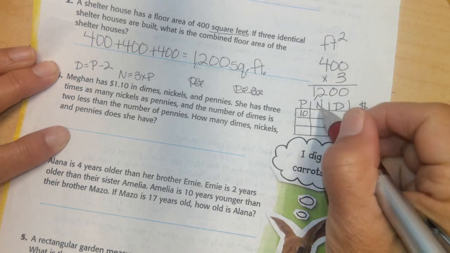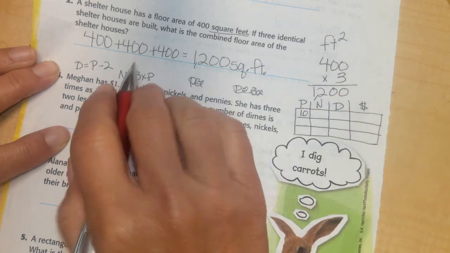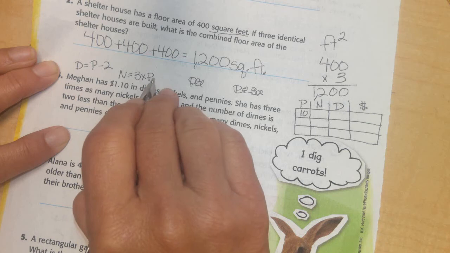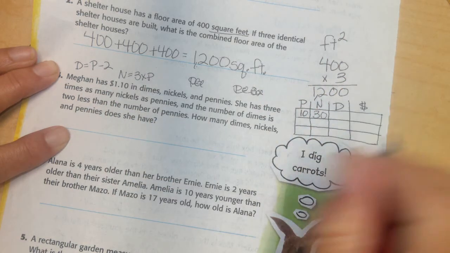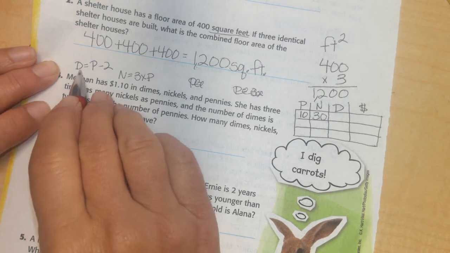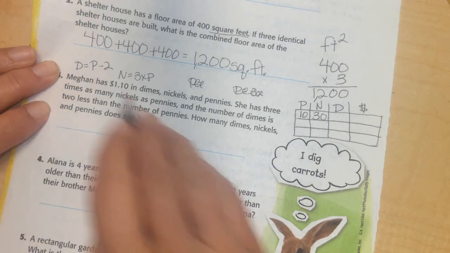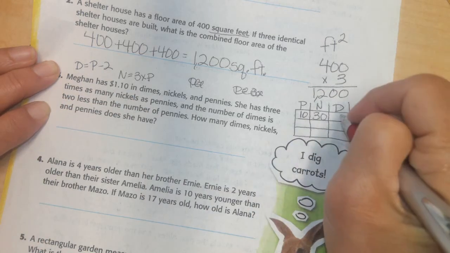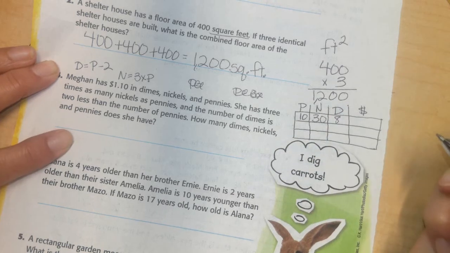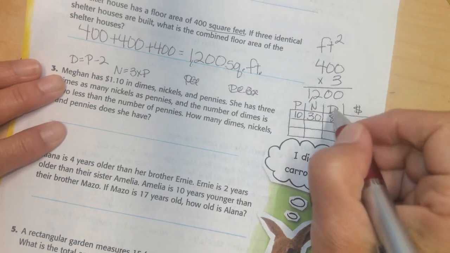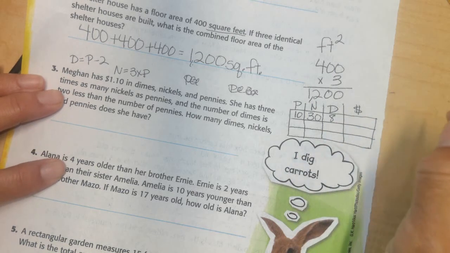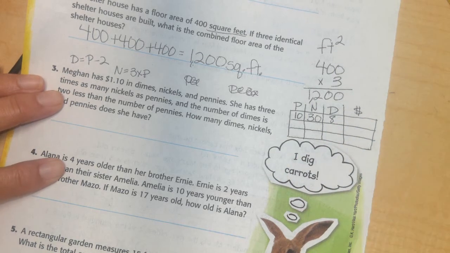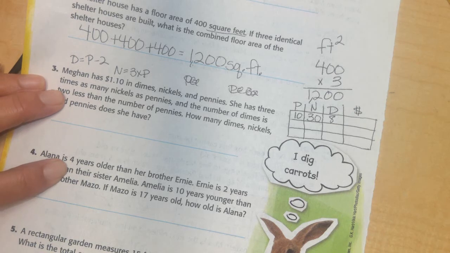So now I have to figure out how many nickels she has. She has 3 times the pennies are nickels, so she's going to have 30 nickels. And her dimes are going to be the pennies take away 2. So if she has 10 pennies, she will have 8 dimes. So I need to figure out how much money this would be, right? 8 times my dimes. I need a little place to do some scratch work.